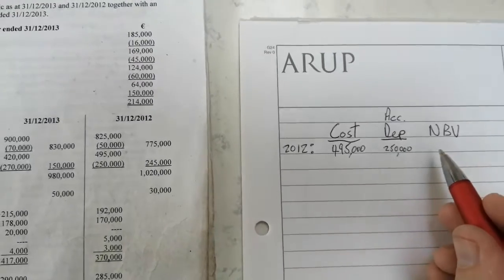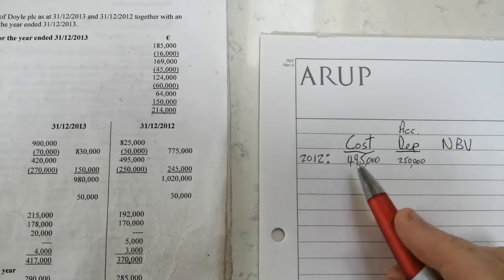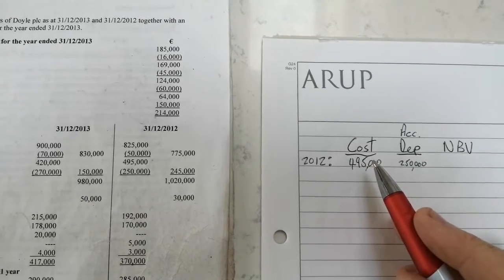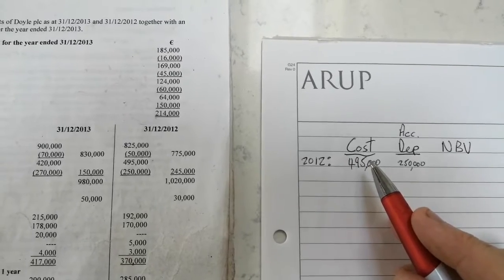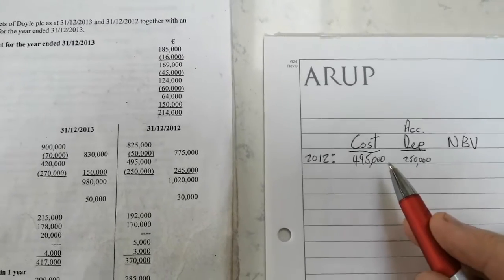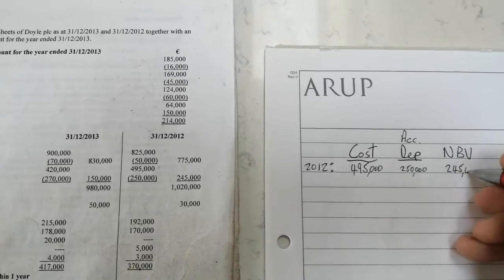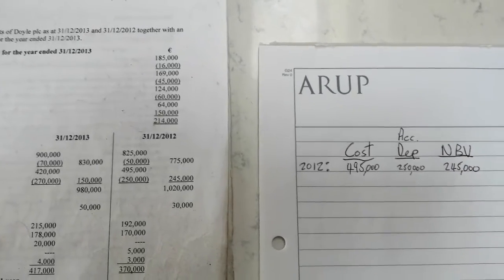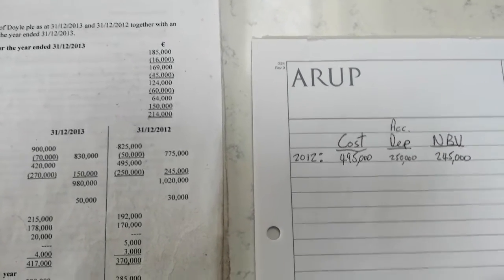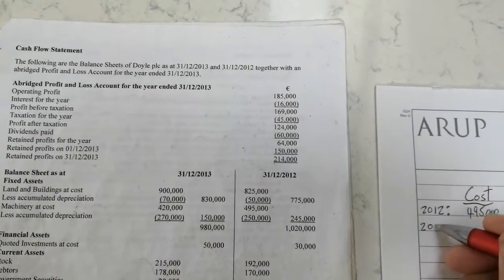If we want to work out the net book value, we subtract the depreciation, the amount by which the asset has gone down in value from the first moment that you bought it. So 250,000 from 495 is 245,000, the value of all your machinery at the end of 2012. In 2013, I'm going to write it directly underneath.